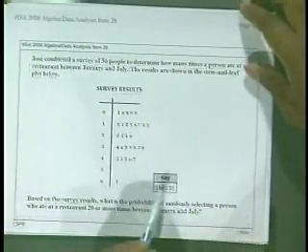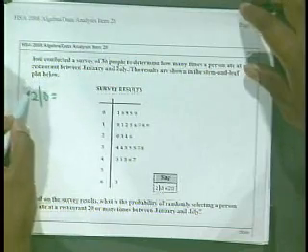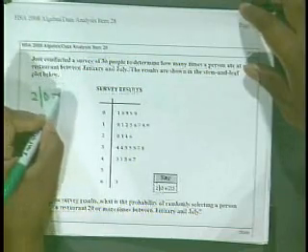Okay, so in our stem and leaf plot we're representing the number of times a person ate at the restaurant. So here it says, based on the survey results, what is the probability of randomly selecting a person who ate at a restaurant 20 or more times between January and July? Now, one of the things about our stem and leaf plot is that it has a little key. Our key down here looks kind of like this. And so it says when there's a 2 in the stem and there's a 0 in the leaf that represents 20.